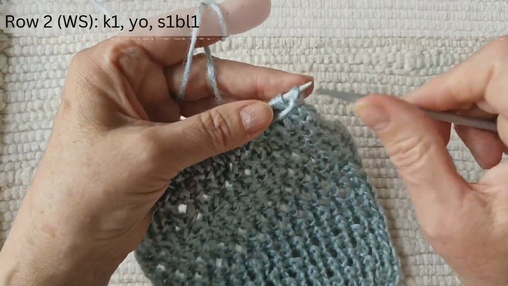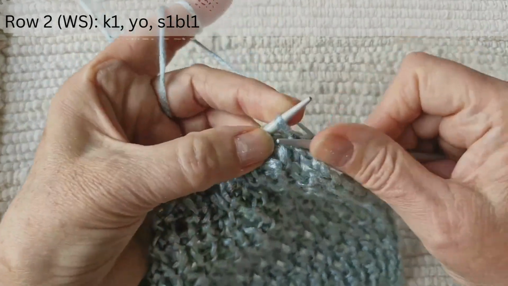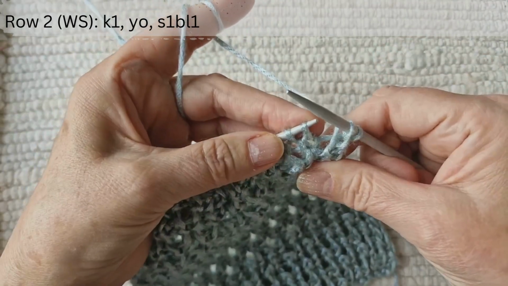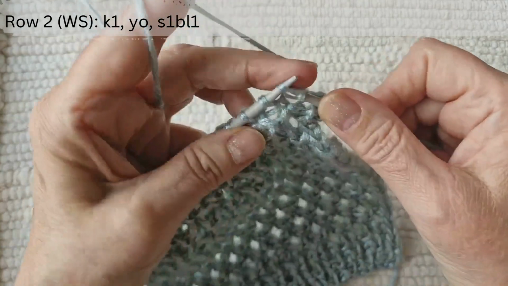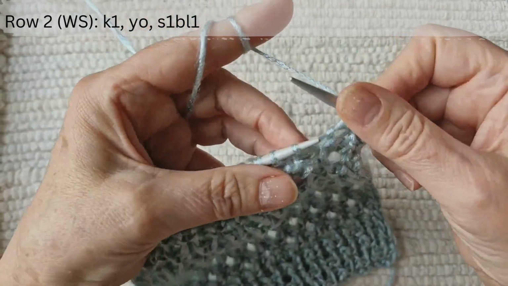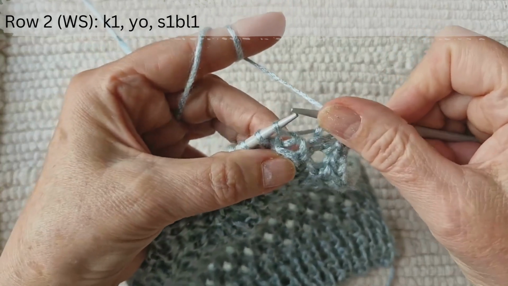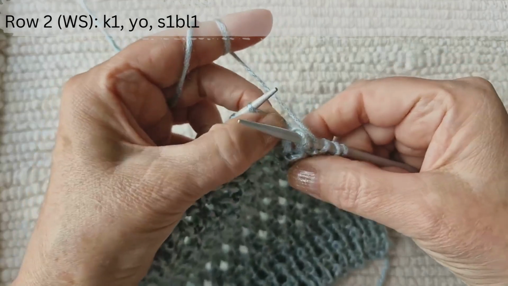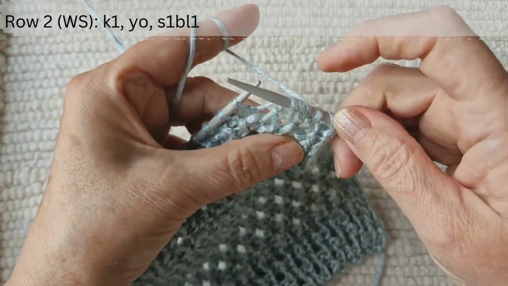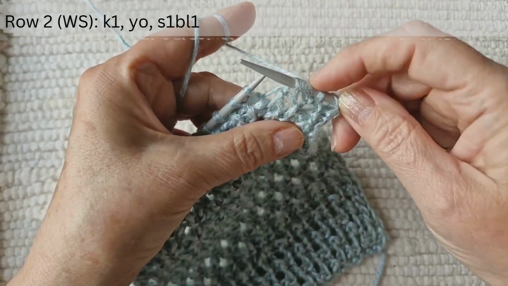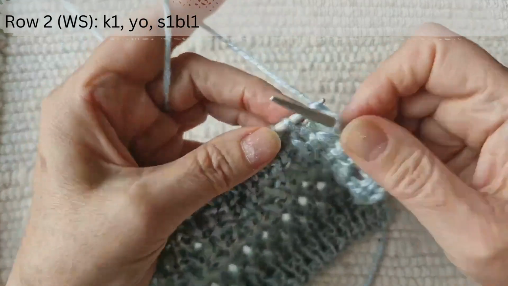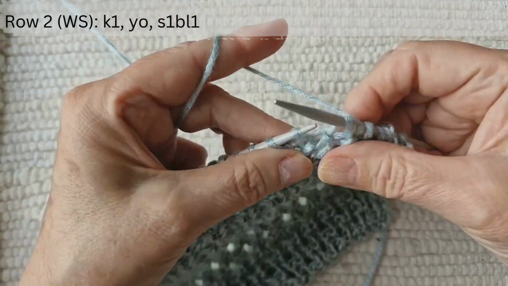The second row is on the wrong side. After 2 edge loops, knit 1. Make a yarn over loop first. Next, slip 1 loop from the bottom row by entering the right hook from back to front. This results in 1 stitch with 2 yarn over loops. Repeat, knit 1. Make a yarn over loop and slip the next stitch from the bottom row.